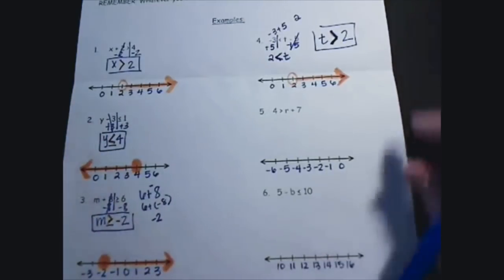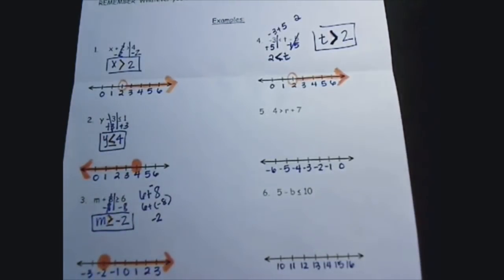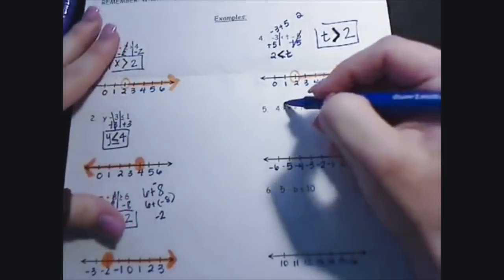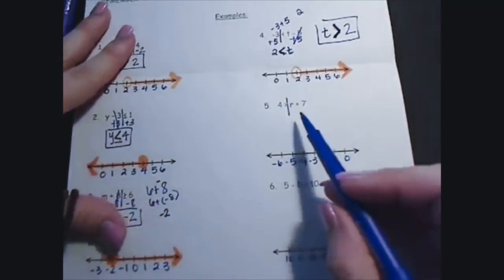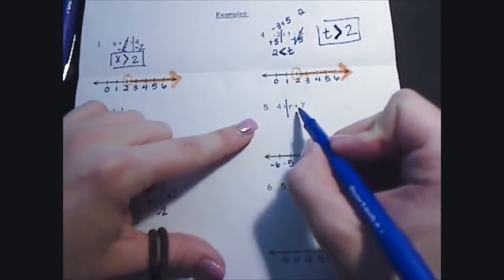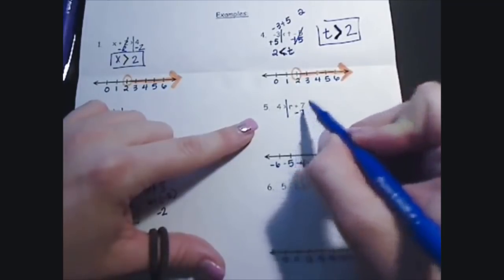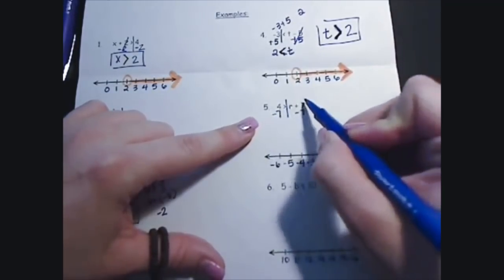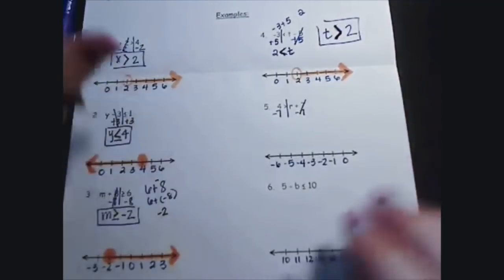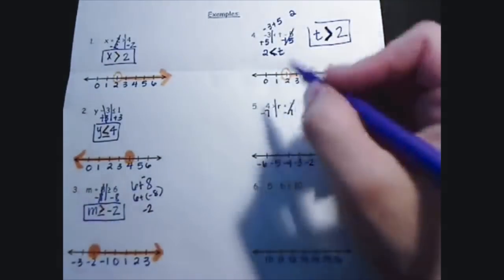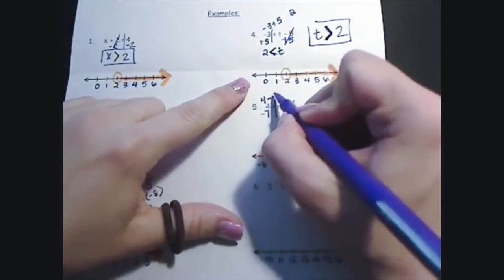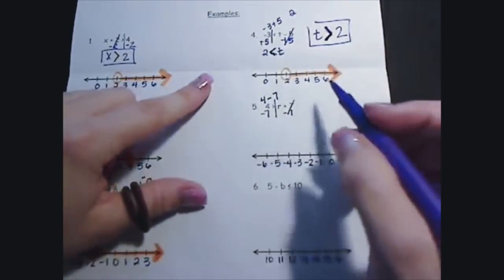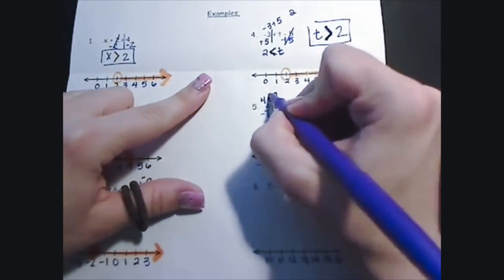Okay, next one, number 5. My first step is going to be to cut it in half. Isolate the variable. So the inverse of adding 7 is subtracting. Do that to both sides. My 7's cancel. Alright, I've got 4 minus 7. So I'm going to add a line, change the sign.